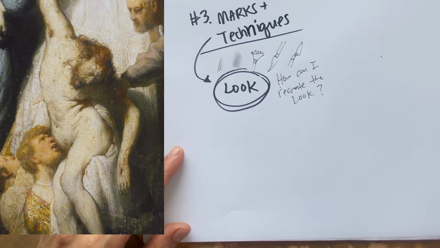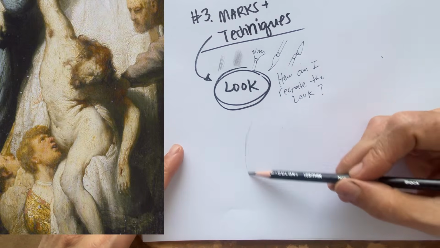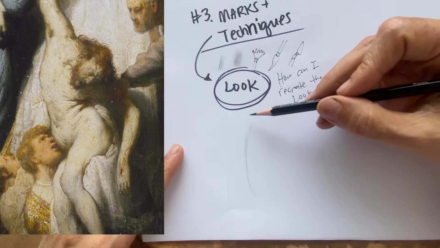So right now I'm looking at the Rembrandt, the central Jesus figure.